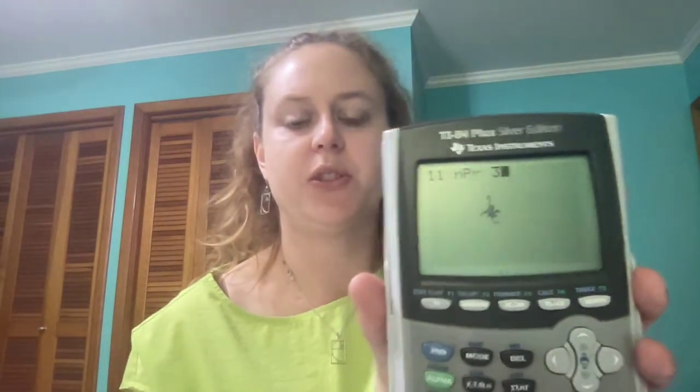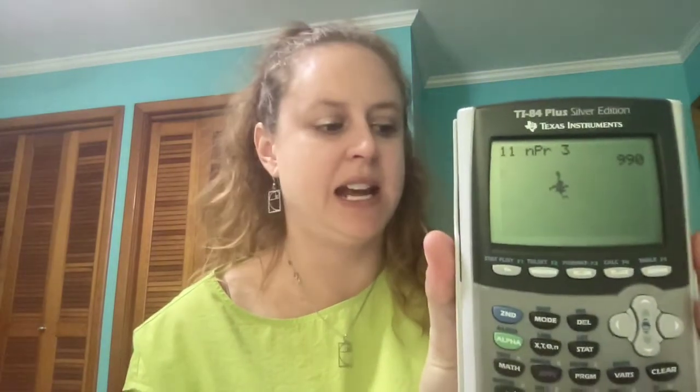So on page 68, we're going to type in that first example, example 7. We're going to start by typing in 11, exactly how we see it, so just the number 11. And then to get the permutation, we go to the MATH button, and we're going to arrow over to where it says probability. And on here we've got nPr and nCr. Those are our permutations and combinations. This one's a permutation, so I'm going to hit enter. And then the note said 3. So I've got 11, permutation 3. I'm going to hit enter and I get 990.